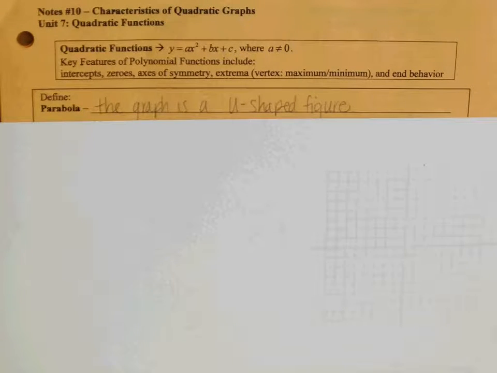Hello, ladies and gentlemen. We are on our next set of notes called the characteristics of quadratic graphs.